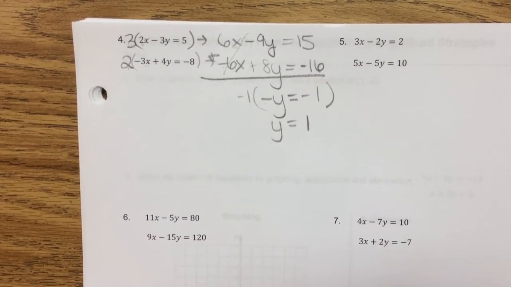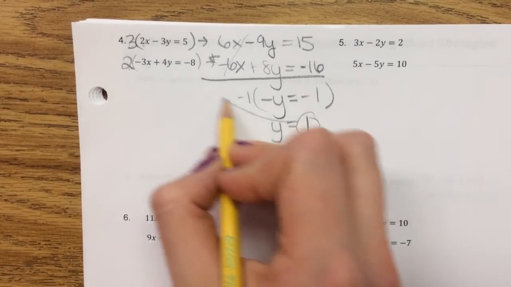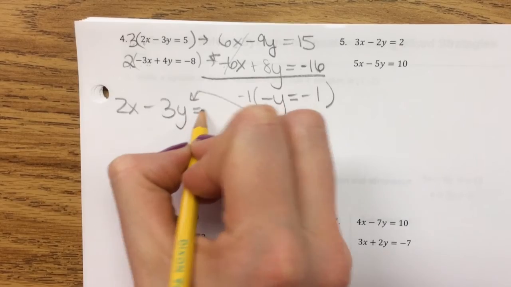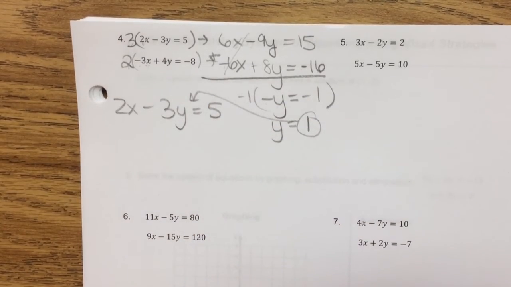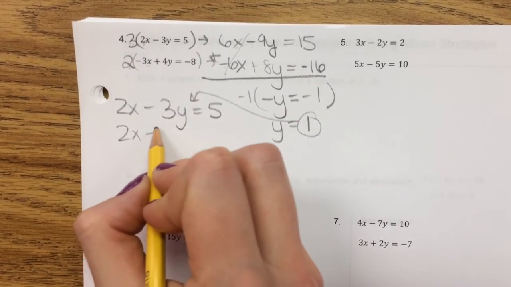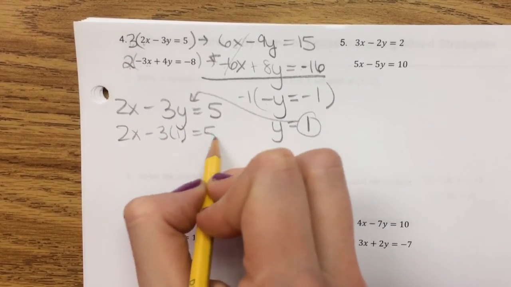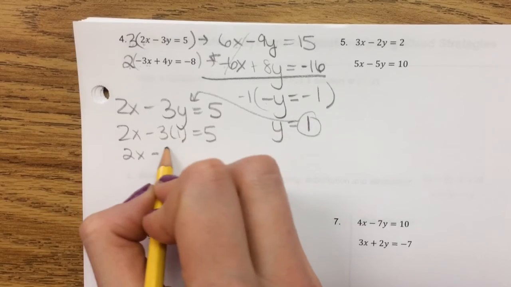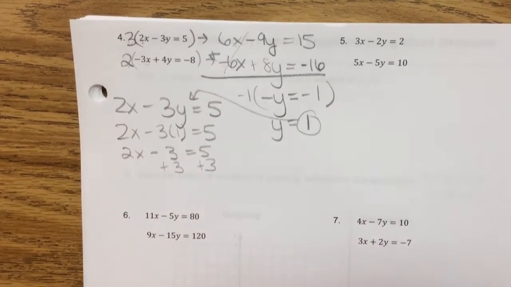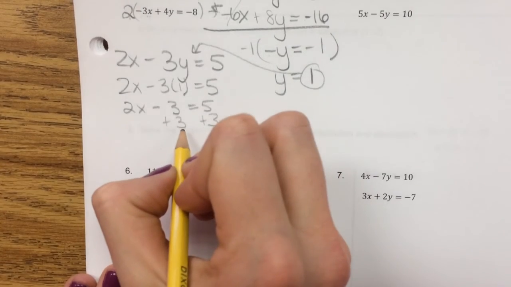Then I use substitution. y is 1. I'm going to substitute that into an equation, 2x minus 3y equals 5. And y is 1. So 2x minus 3 times 1 equals 5. 2x minus 3 equals 5, and I'm going to need to add 3 to both sides to get those x's alone.